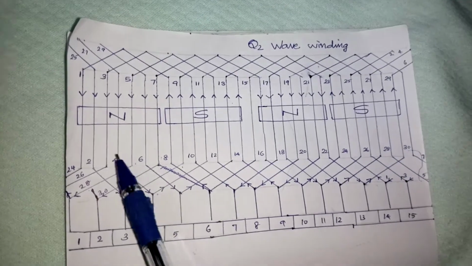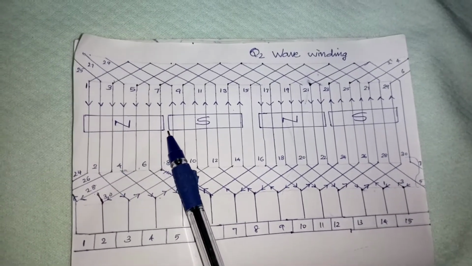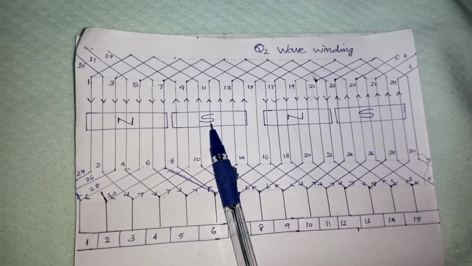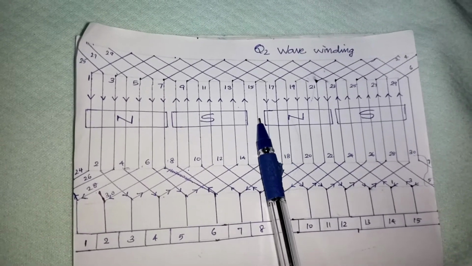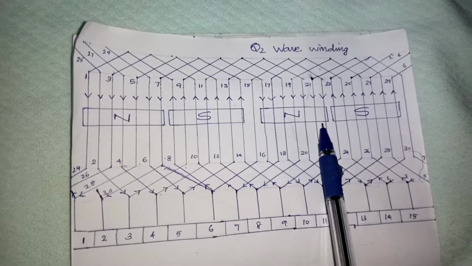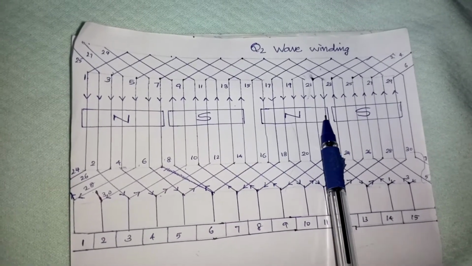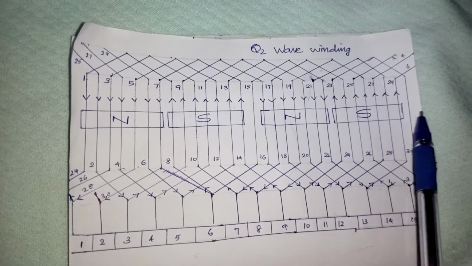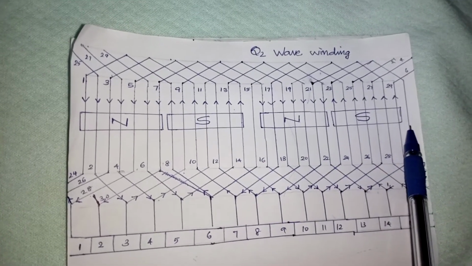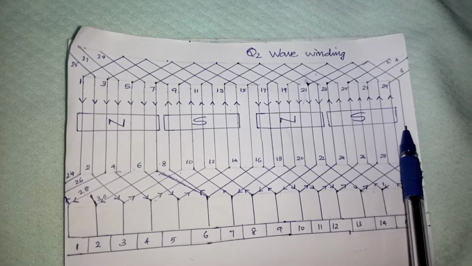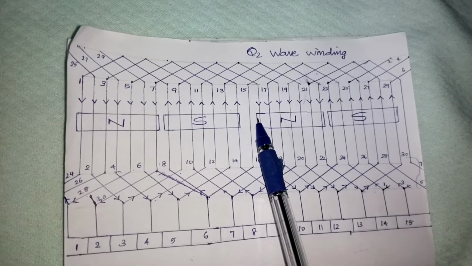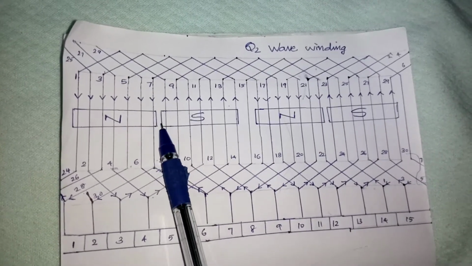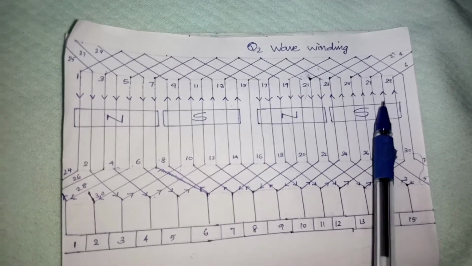That means definitely we can say that the first 7 conductors are coming under the north pole, again the next 7 conductors are coming under the south pole, again leaving one conductor, these 7 conductors are coming under the north pole, and again the next 7 conductors are coming under the south pole. We cannot fix the direction of current, or we cannot say whether these 2 conductors are coming under the north pole or south pole. We can keep these extra conductors after each north pole or after each south pole.